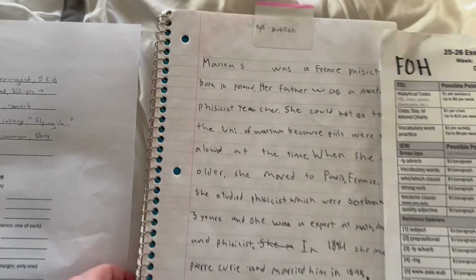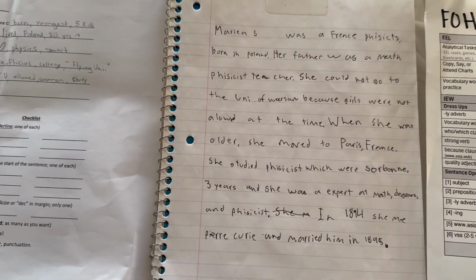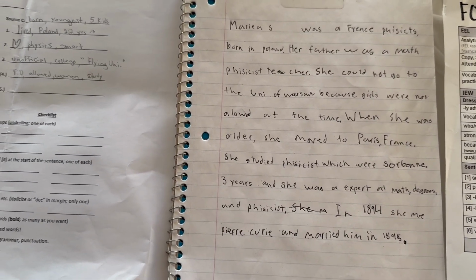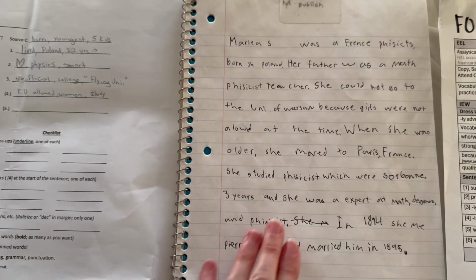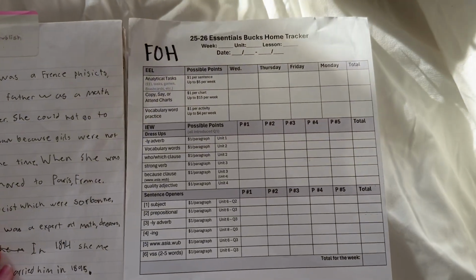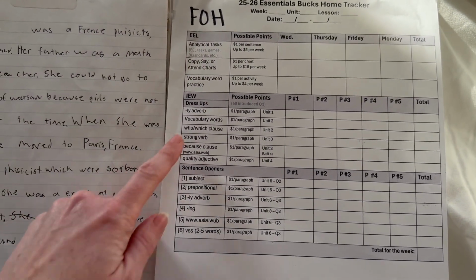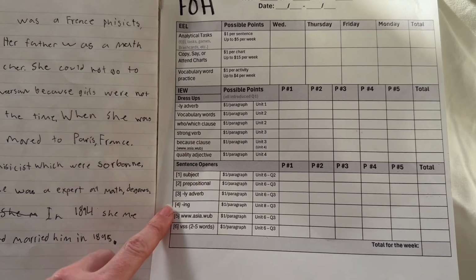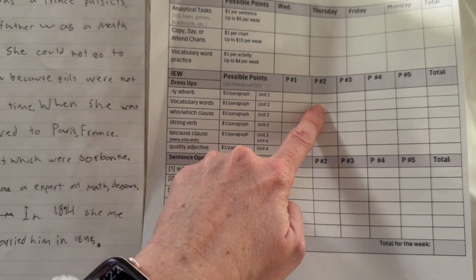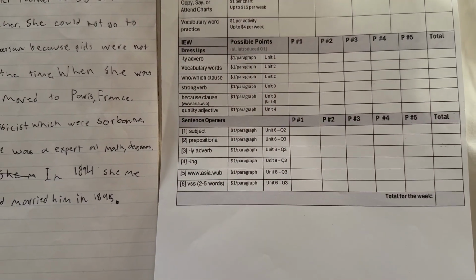Then she would take her keyword outline, her fused one right here. We just have a notebook on here, and then she just rough drafted her fused outline. This would be considered her 2nd paragraph, and then I just made an Essentials Bucks sheet with a Faces of History so that as she starts adding her ly and all of her sentence openers, she can check off like, yes, I have an ly opener, yes, I have a vocabulary word, and start checking that off for her paragraph 2.